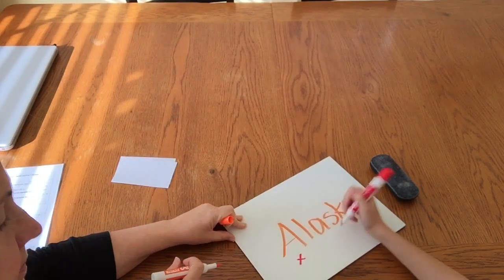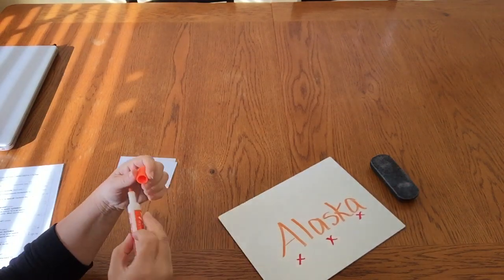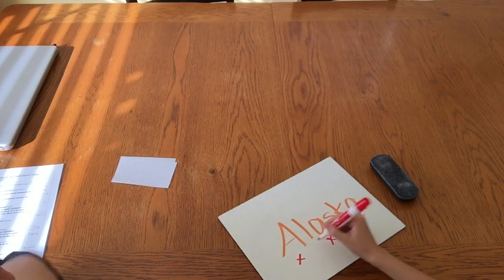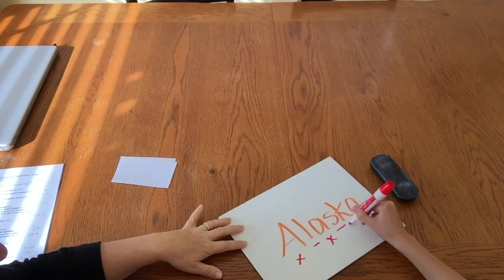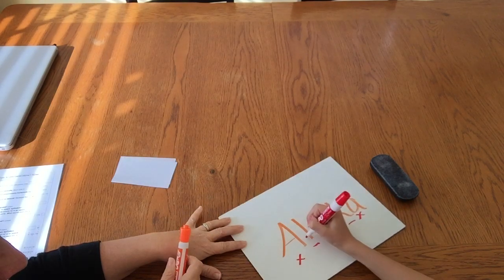A. Okay, excellent. Now start on the left and name the consonants that are between the vowels. L, S, and K. Okay, very good. Now let's start on the left and decide where we're going to break. So between these two, where would we break?